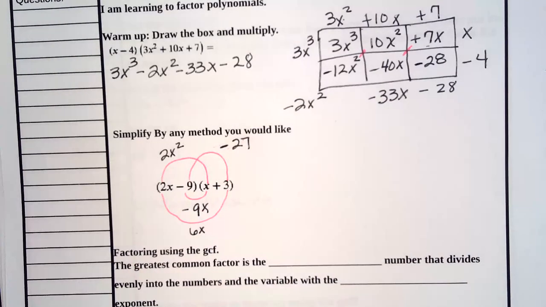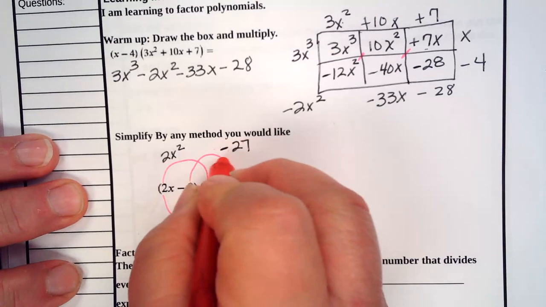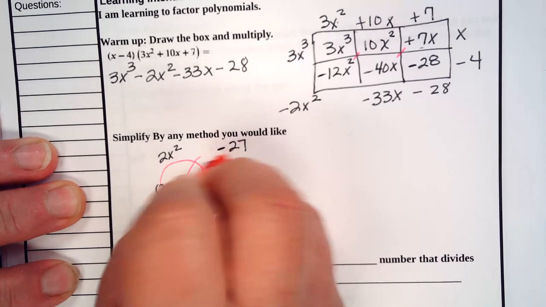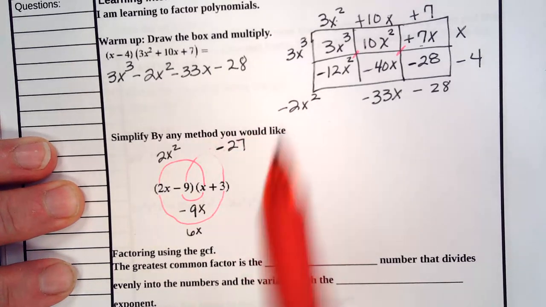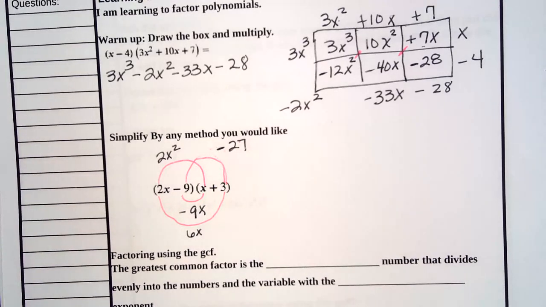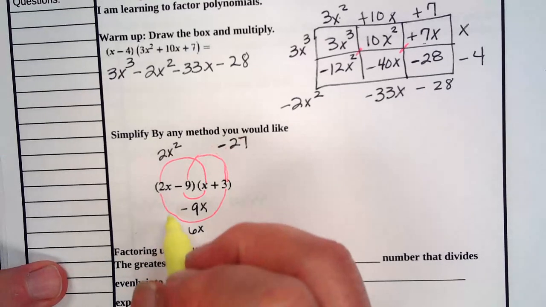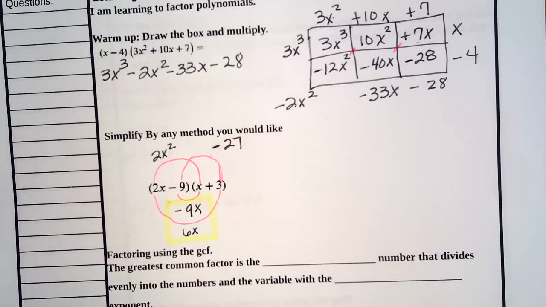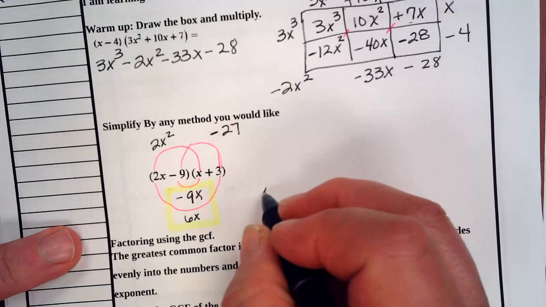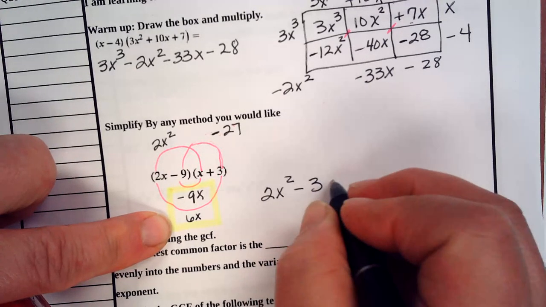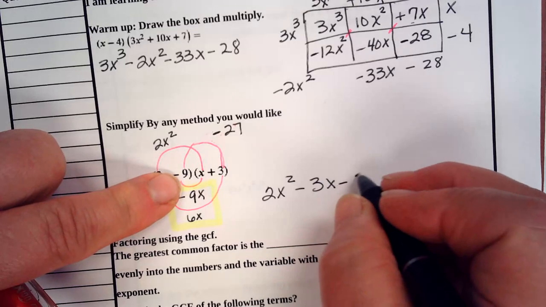I didn't do this one very good, did I? Maybe I should take a little bit off the top over here so it looks more symmetric. He looks kind of bad, doesn't he? So let's flatten it out. That looks better. I have to simplify underneath the nose here. So this is 2x squared. Negative 9 plus 6 is negative 3x. Then minus 27.